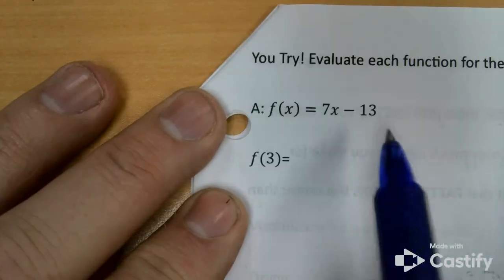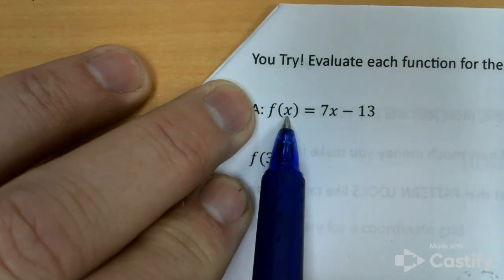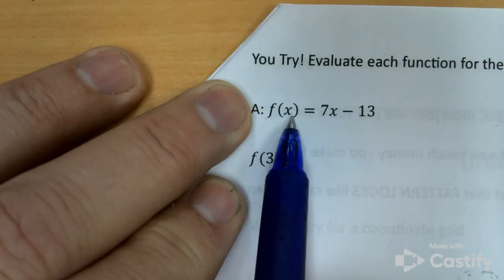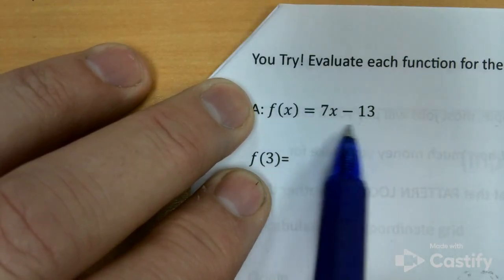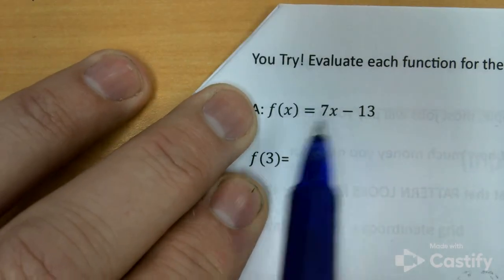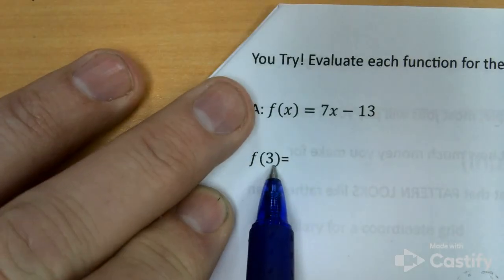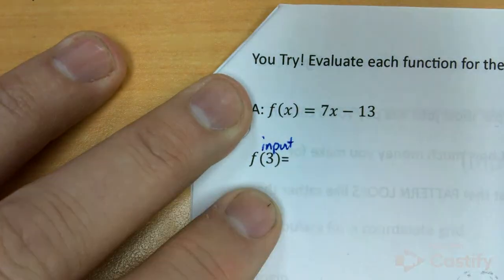So as we look at this function, this right here is my function. Remember our saying of this, we say f of x. This is not multiplication, so we say f of x is equal to 7x minus 13. And this right here, 7x minus 13, is my function. So here, we read this f of 3, and remember this 3 is my input.